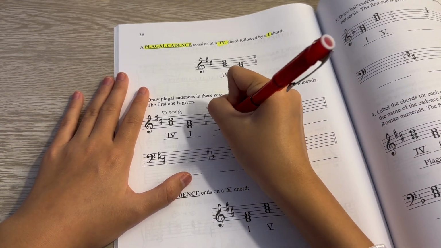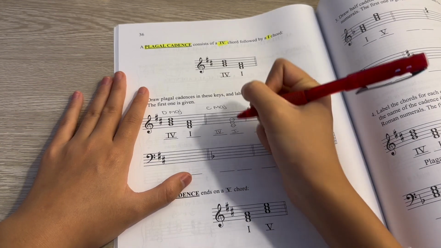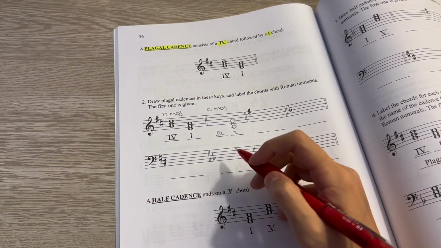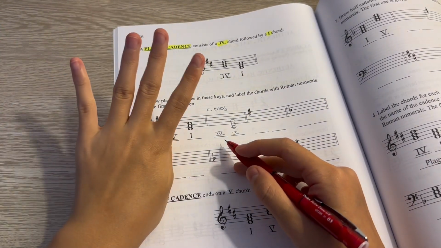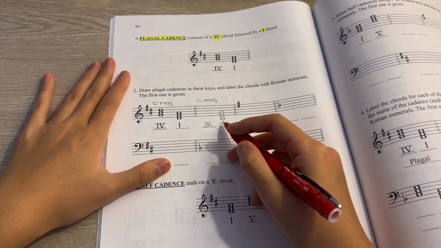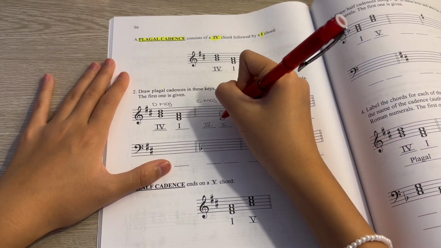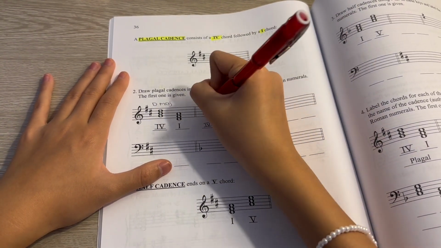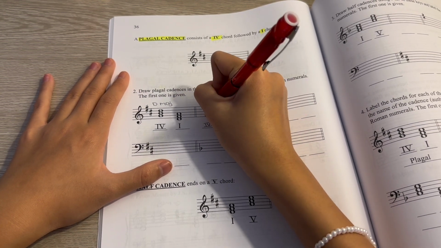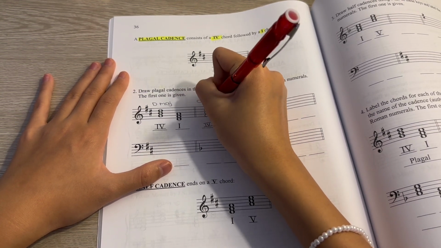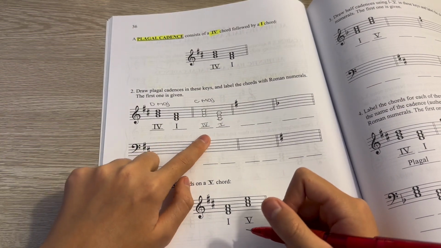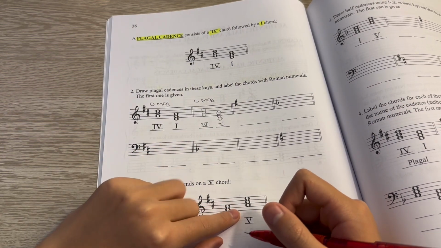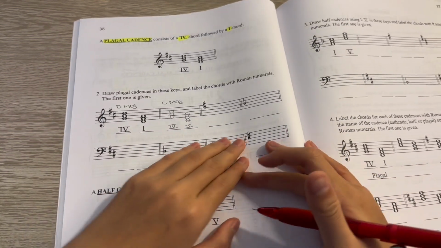And then now we have subdominant. What number is this Roman numeral? It's 4, right? So we go 4 steps above the key. So it's 1, 2, 3, 4. So it's going to be on an F this time. So we're going to draw an F major triad, like that. Awesome. Okay, let's do the next one.